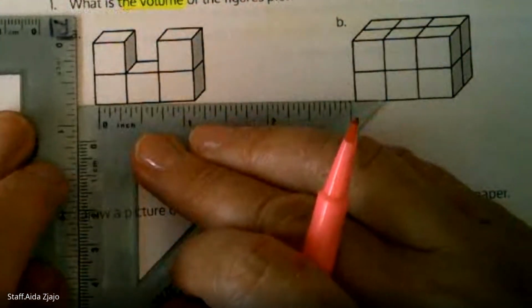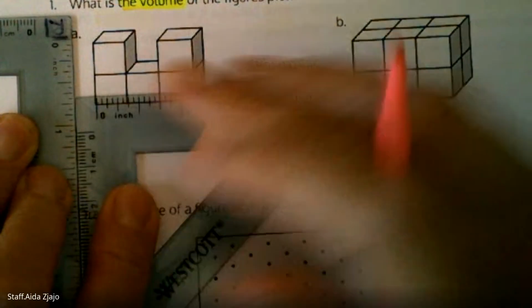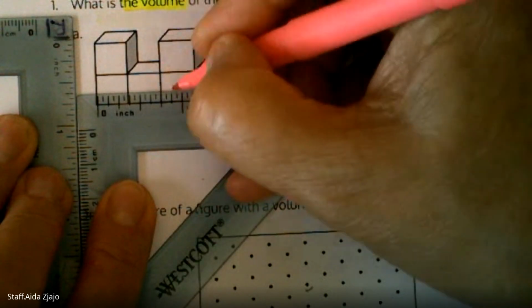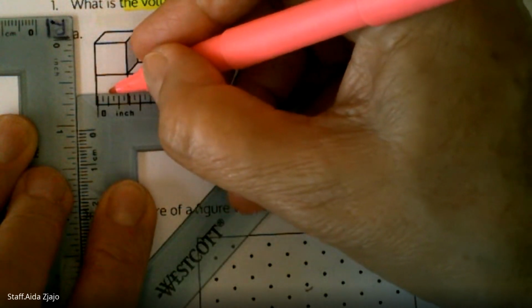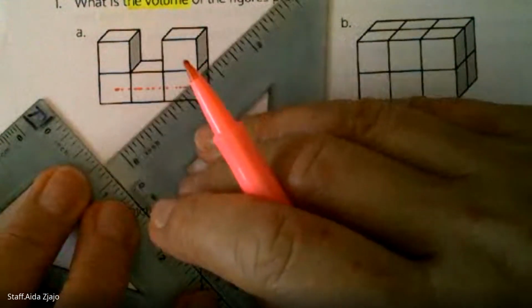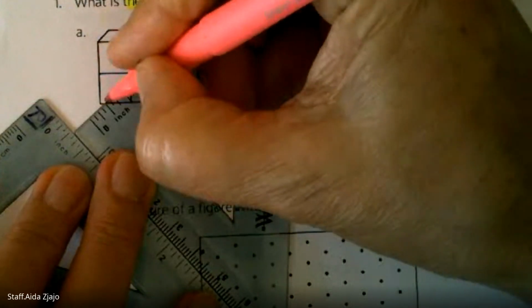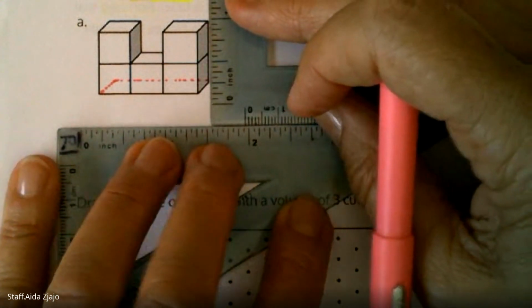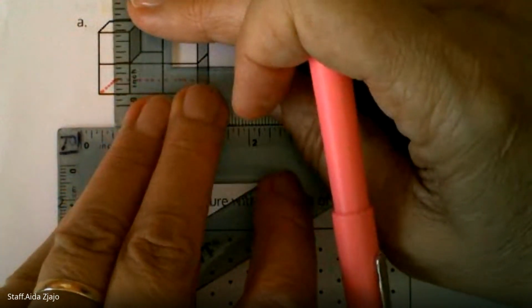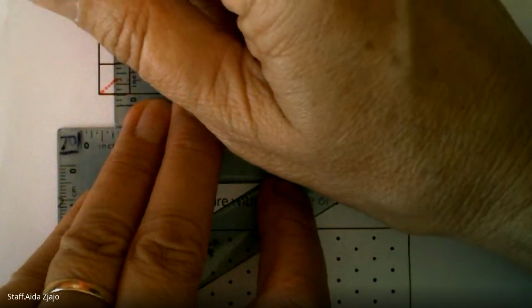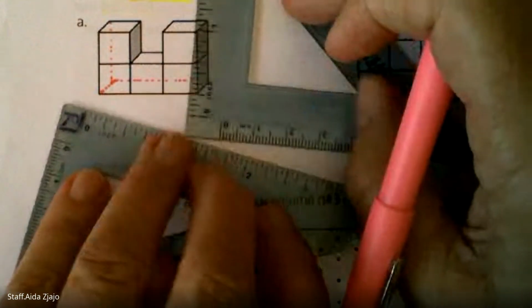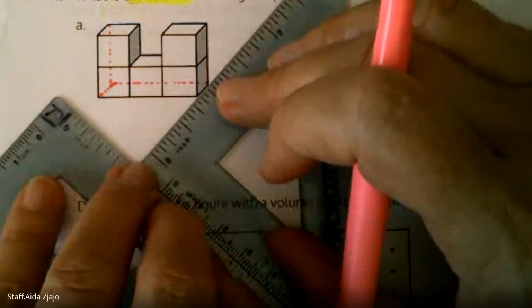So I'm going to draw the depth of each cube, about right here. The height also, I can use this because it's a parallel line, and I draw dashes. These are the lines that you don't see.